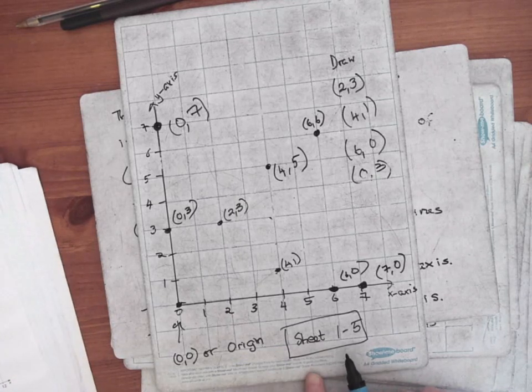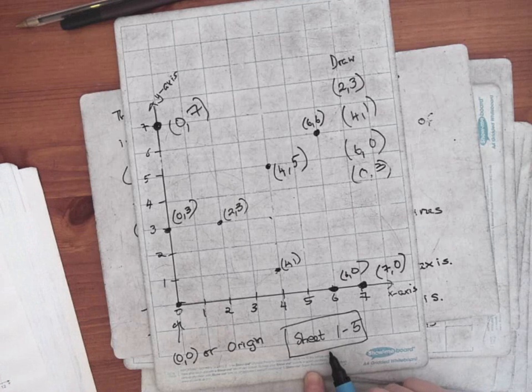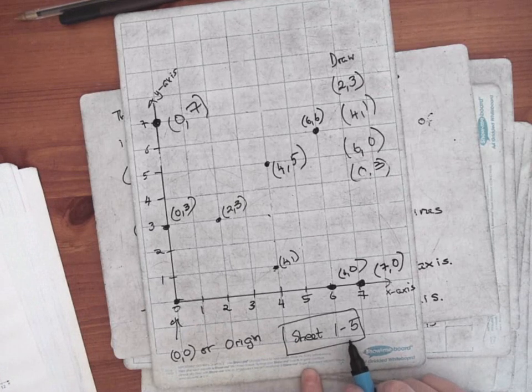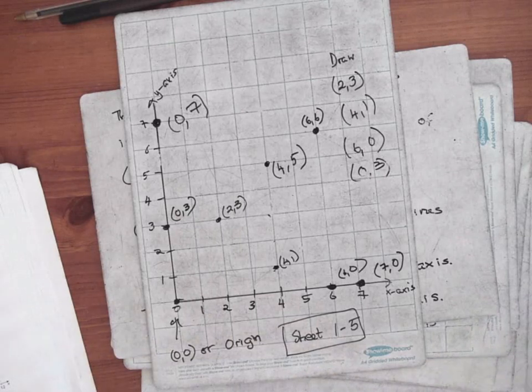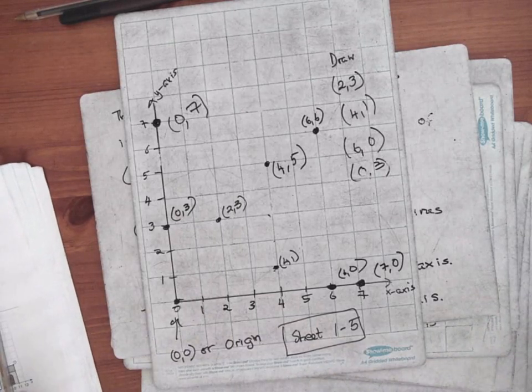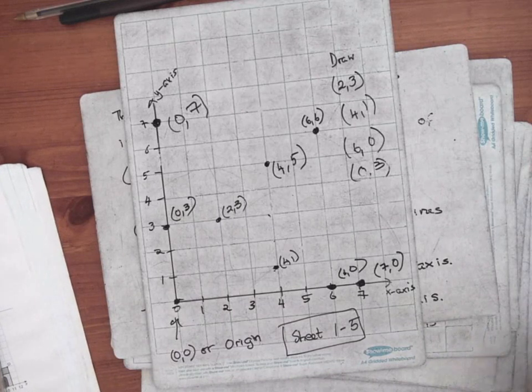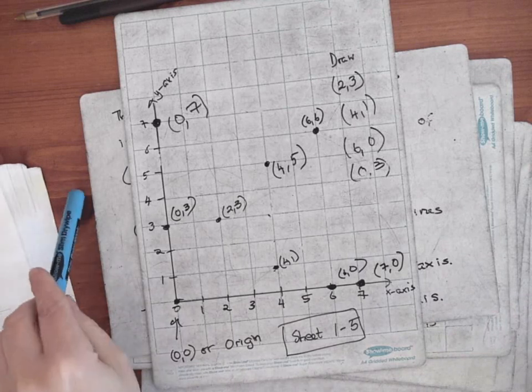Okay, so on the sheet I've given you, I want you to do questions 1 to 5. Okay, and you can head off now and start them, right? You've 25 minutes to do those, so you definitely have them done before the end of class.